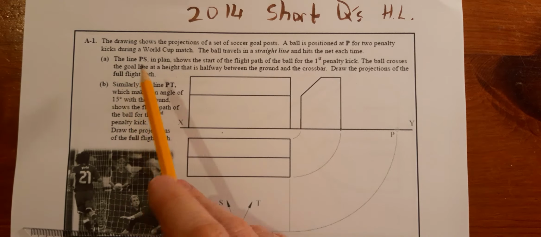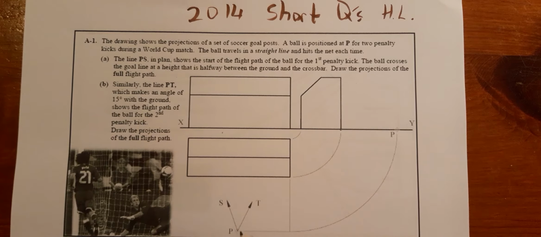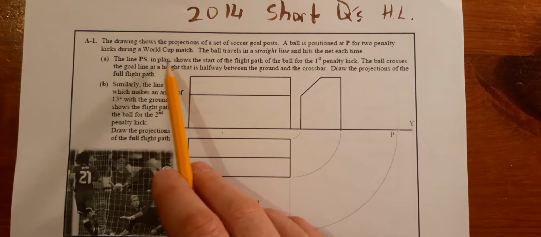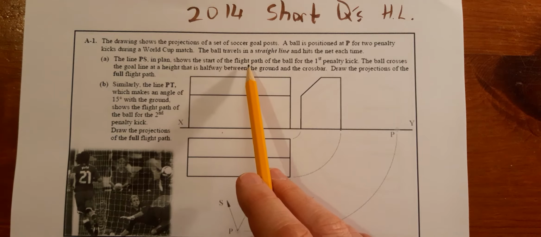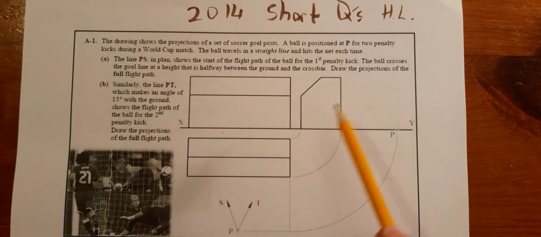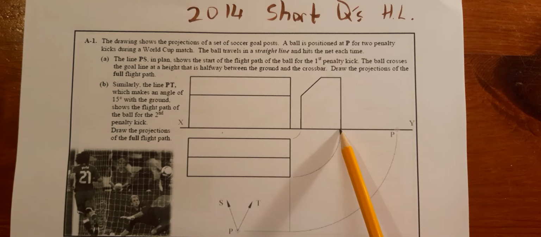So with A1, we have the goals here and we have a P from where a ball has been kicked. It says the line PS in plan shows the start of a flight path of the ball for the first penalty kick. The ball crosses the goal line, which is here, at a height that is halfway between the ground and the crossbar. Draw the projections of the full flight path.